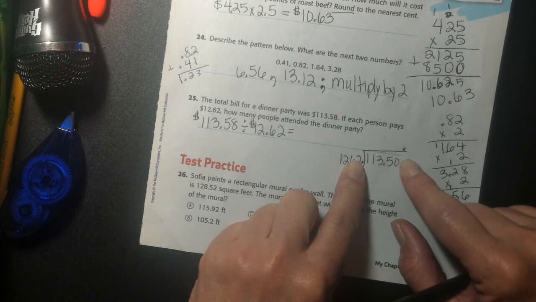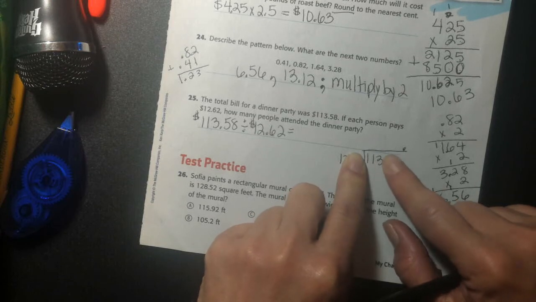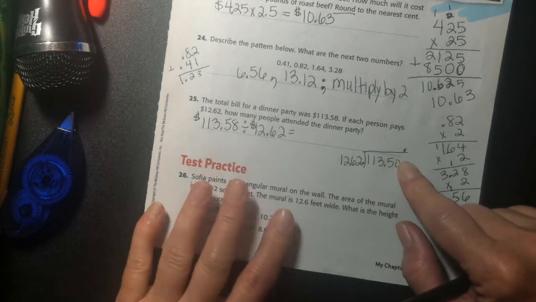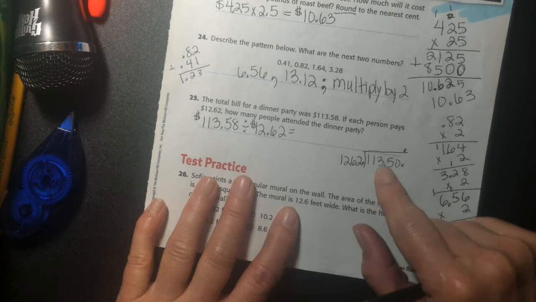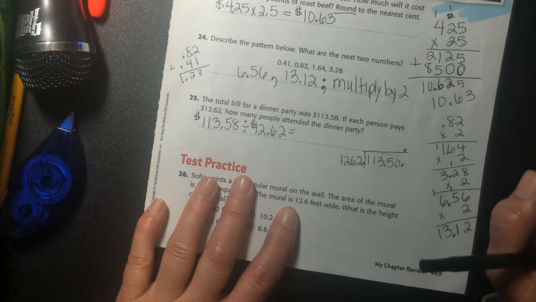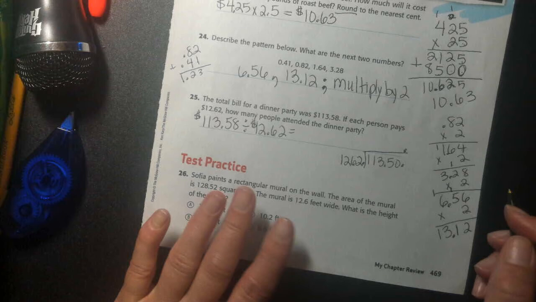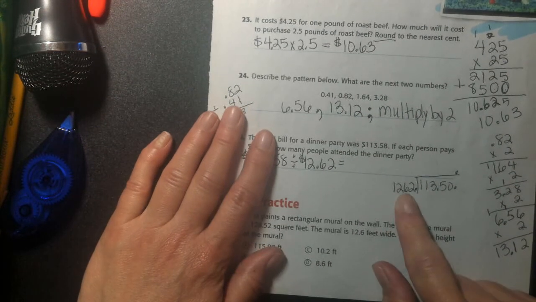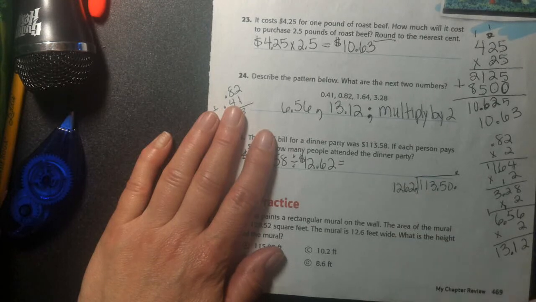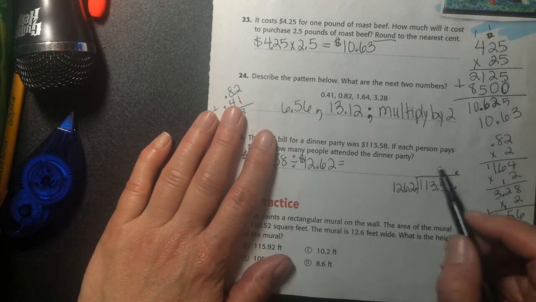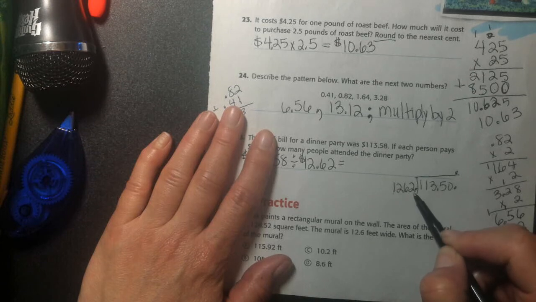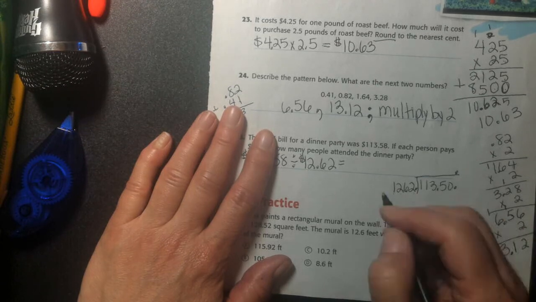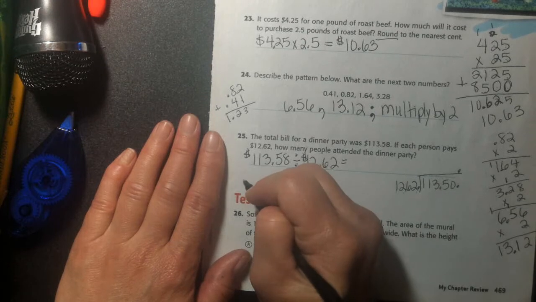So I have to figure out some number that's going to get me there when I multiply. 1262 is going to get me 11,350. Right? Probably what I would do is try some different numbers. I'll do estimating first. 1,262 is almost 1,000. I'll write it over here.